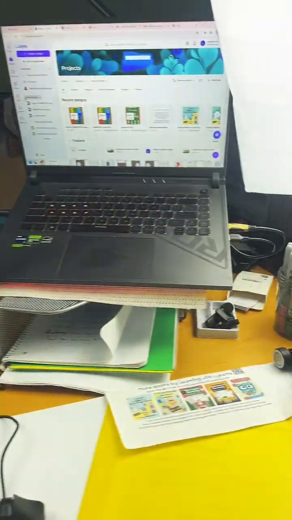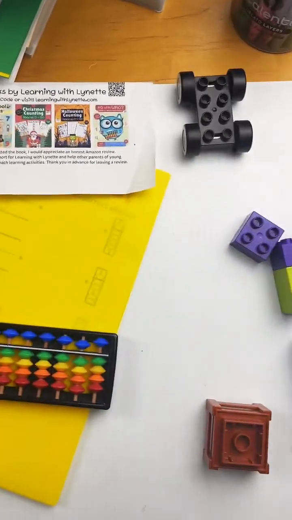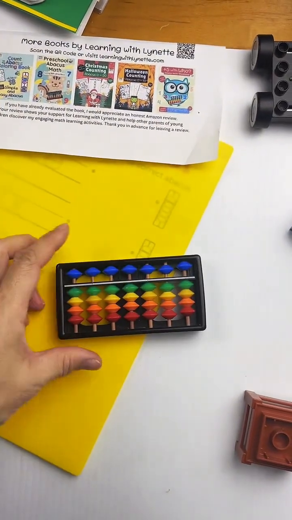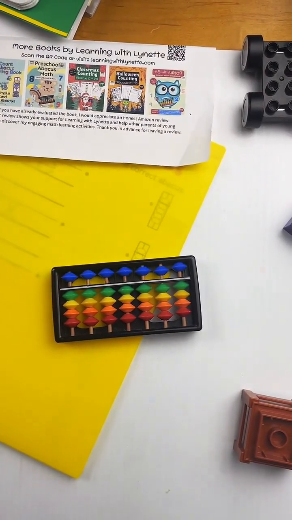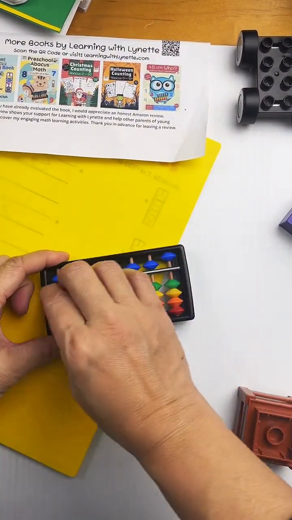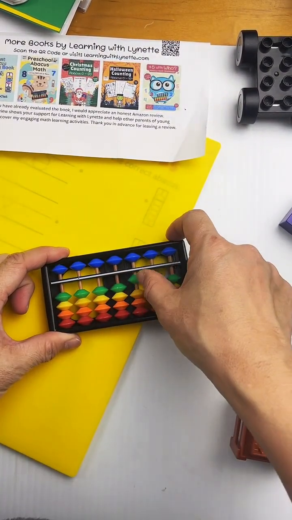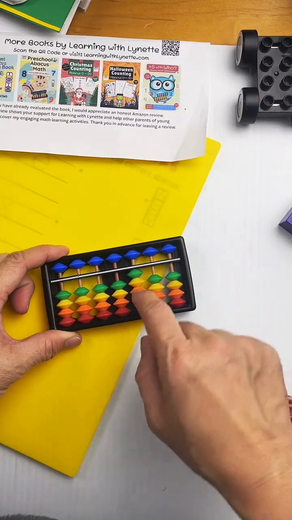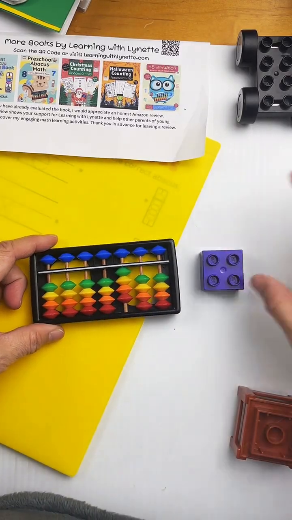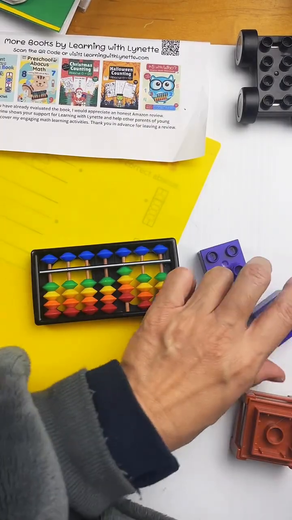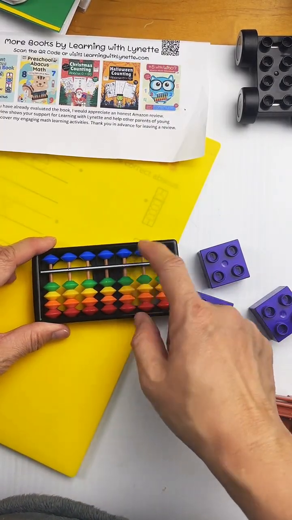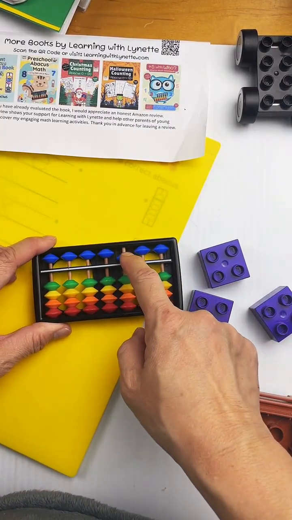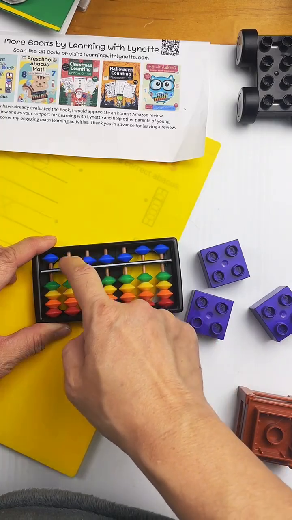So the abacus is this thing right here, right? So here is my abacus, and it's a manipulative. So the manipulative will be like 1, 2, 3, 4, just like four Lego pieces, 4. But this is 5. So the value of 5 is here. So 5, 5, 5, 5, 5.